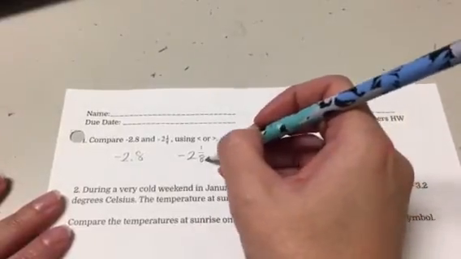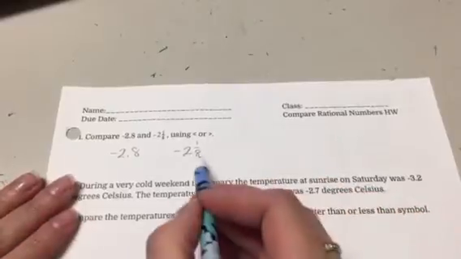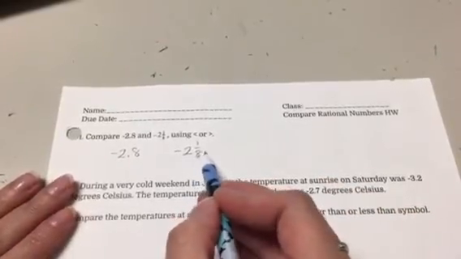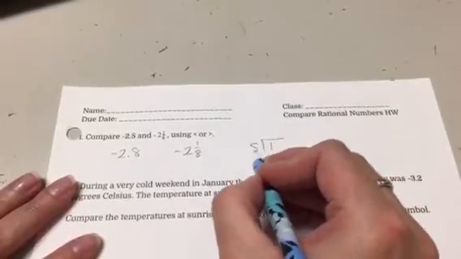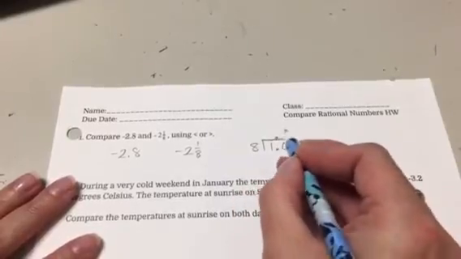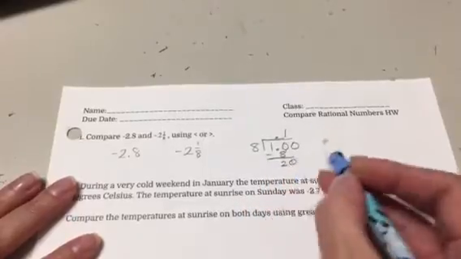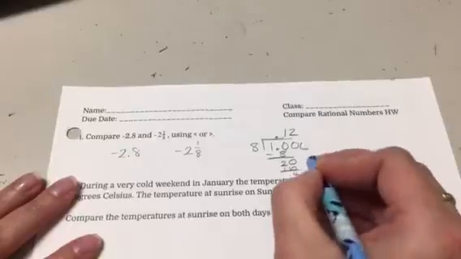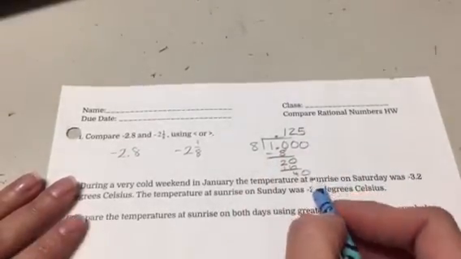So 1/8 as a decimal, we can't, 8's not a place value. We can't multiply 8 by anything to turn it into a place value. It doesn't have to do with money, so we're going to have to divide it out. So 8 goes into 10 one time, remainder of 2. 8's going to go into 20 two times with a remainder of 4. And 8 goes into 40 5 times.